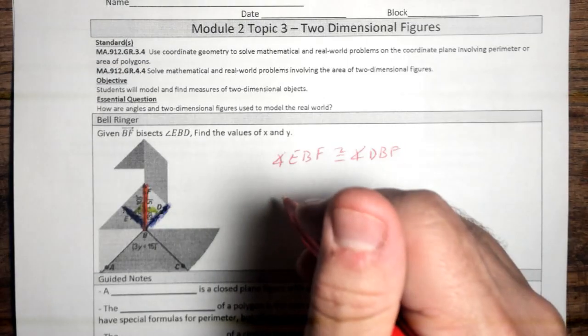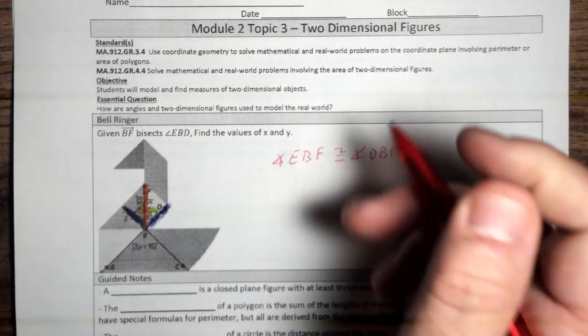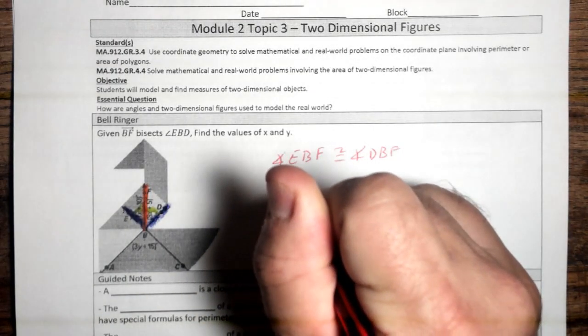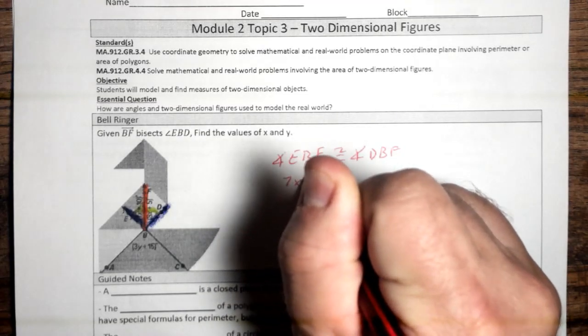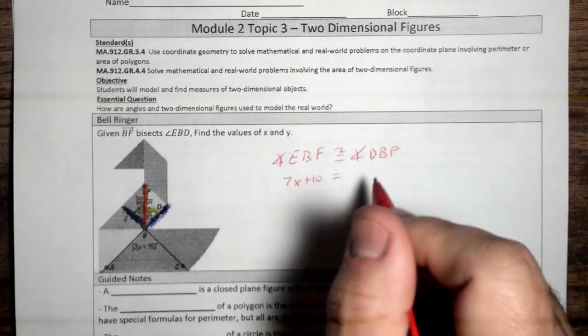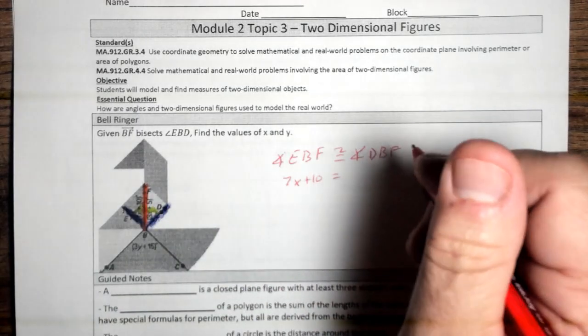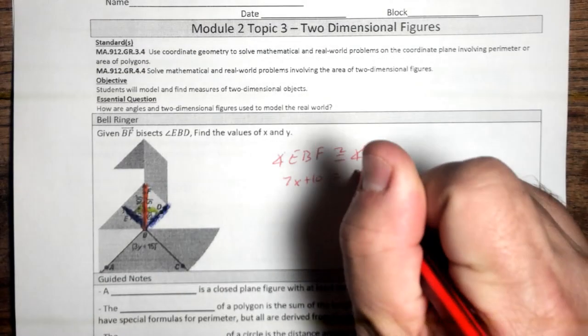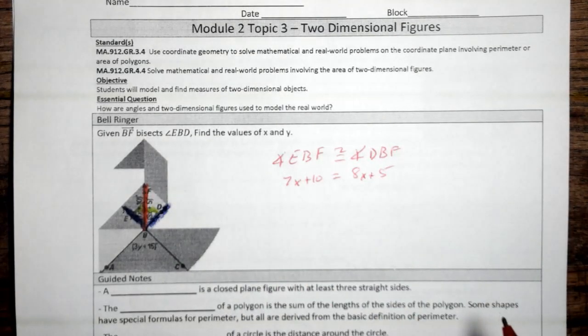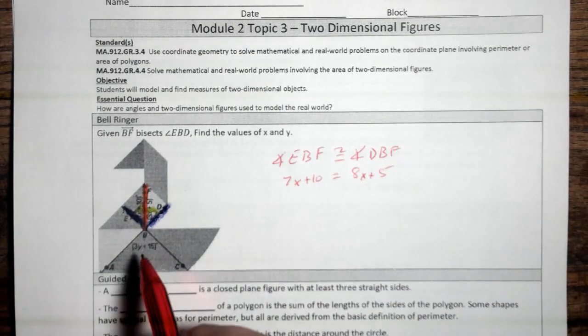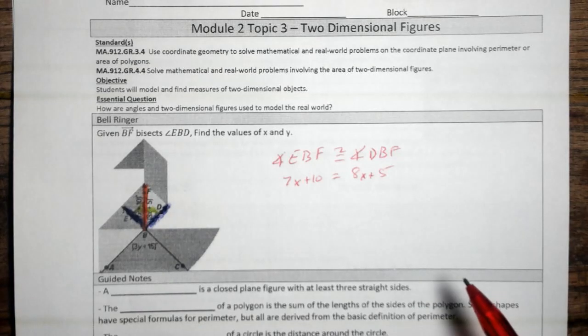Now over here, you can't see because of my colors, but luckily I have another copy. EBF, they tell us, is 7x plus 10 degrees. And that DBF over here is 8x plus 5. So we have these equal to one another. We're going to solve for x, and then we'll worry about y.